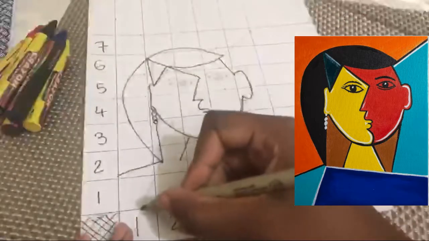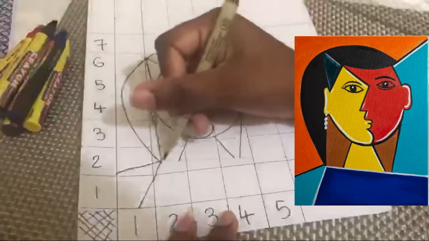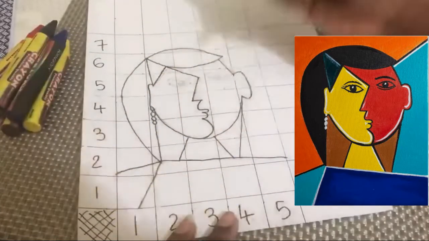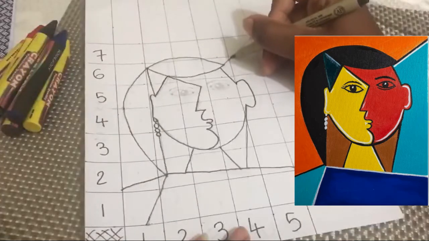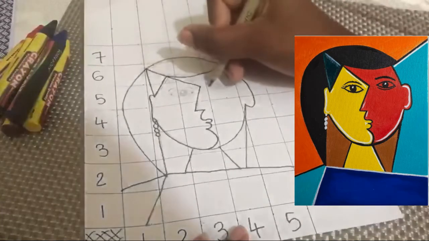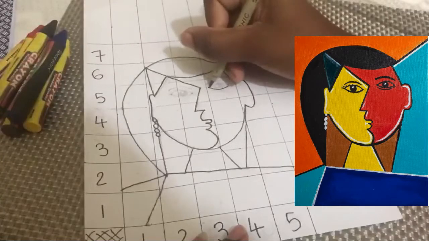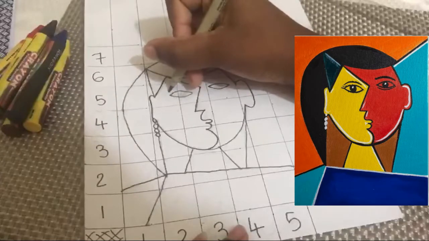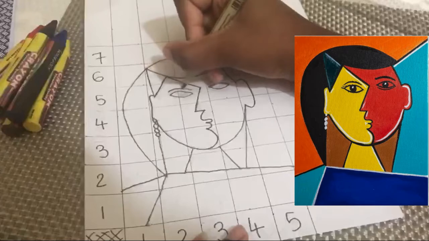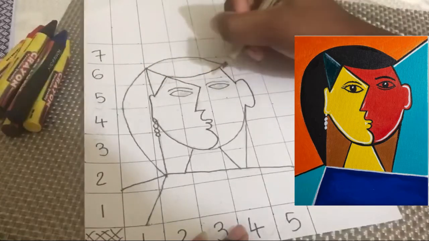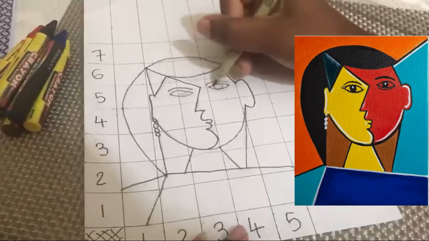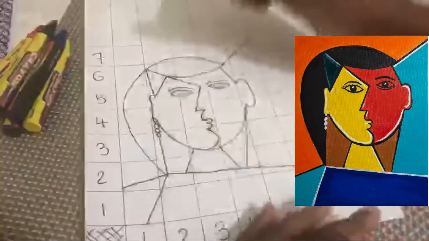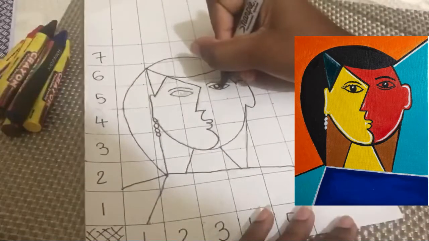I also hope everybody following along was using pencil for the grid and to sketch out the painting, because after you place your outlines in marker or crayon or paint, you're supposed to erase those grid lines so they won't be a part of the artwork. Use a bigger one to fill in the pupils.